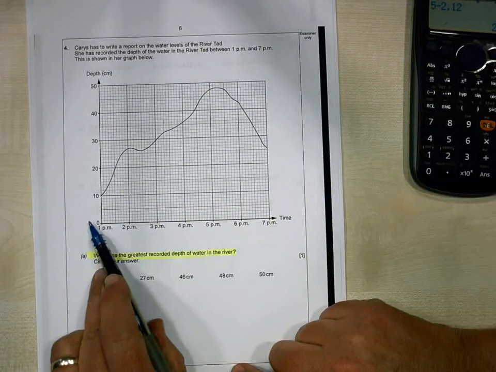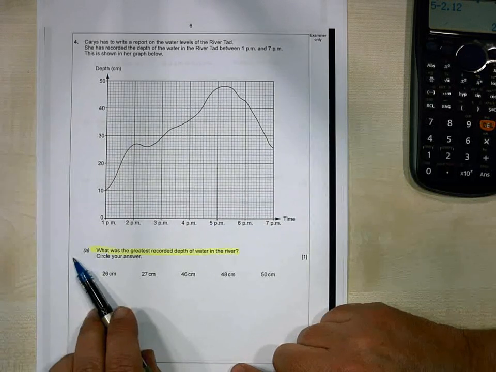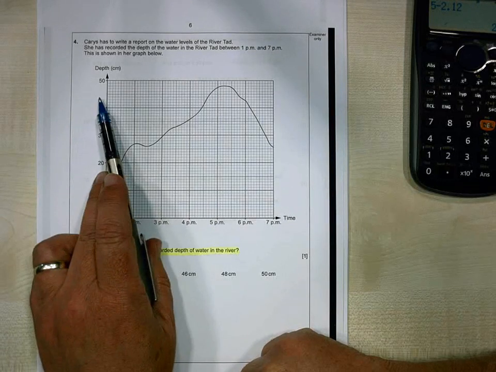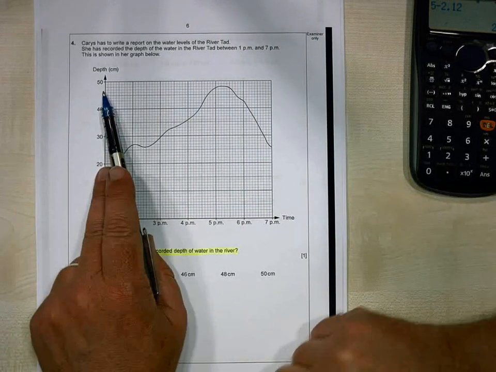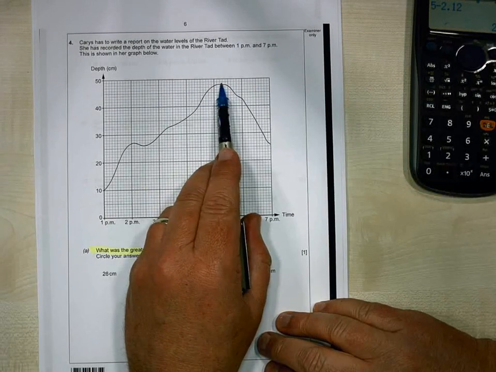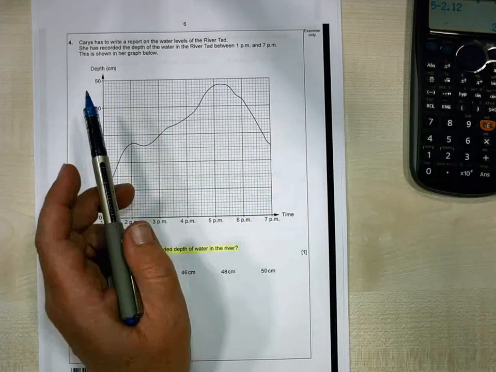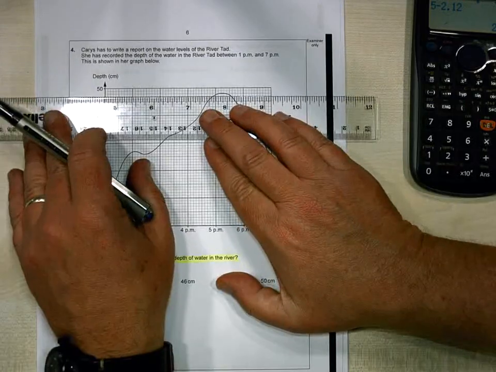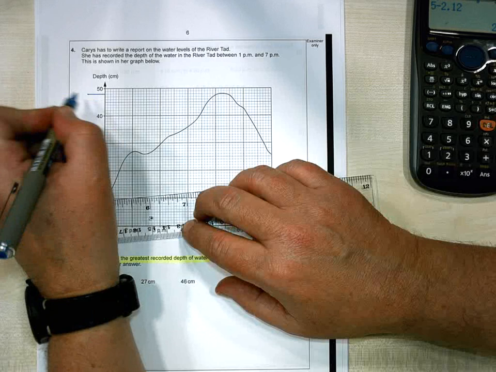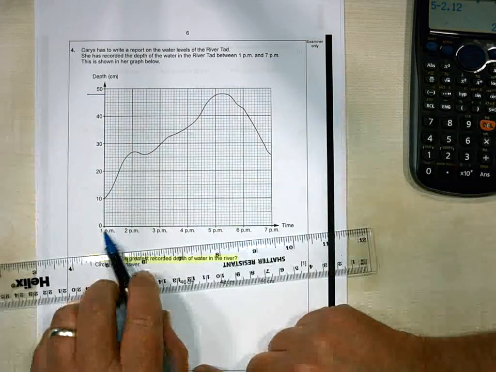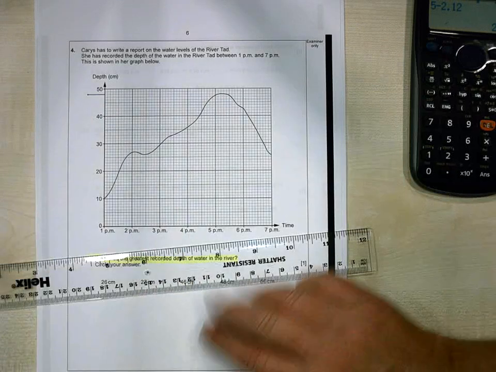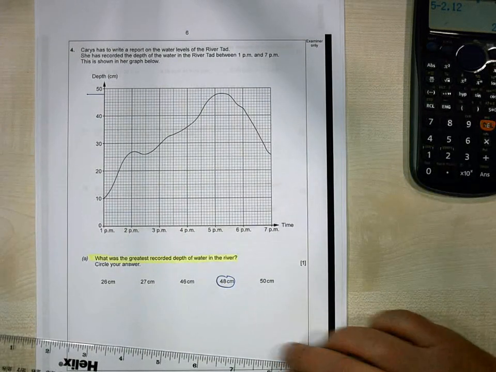So, the depth is going up the vertical axis, the time across the horizontal. So at the greatest depth, I'm looking for where the graph is furthest up the chart, which is there. So if it helps you to just use your ruler to get where you need to be, this scale is going up in ones, so that's going to be 48 centimeters.